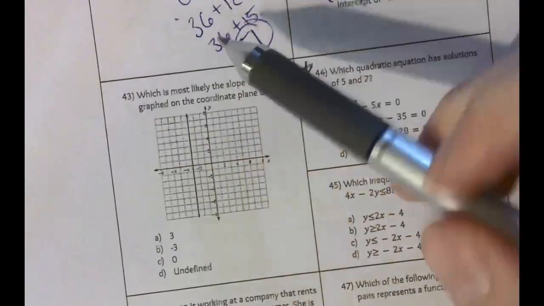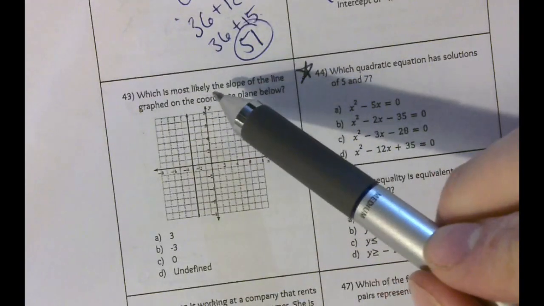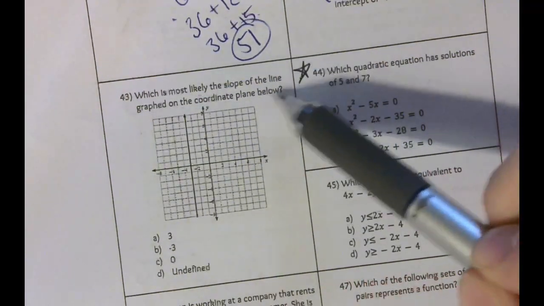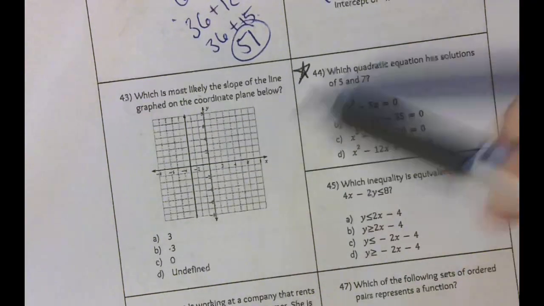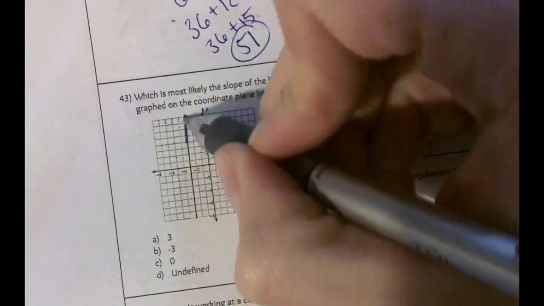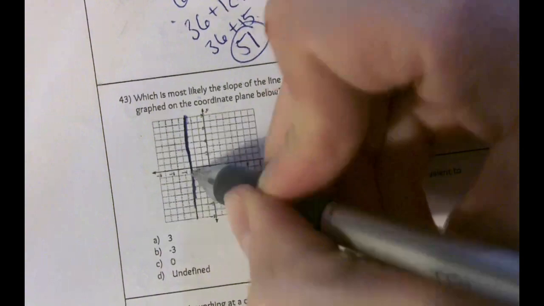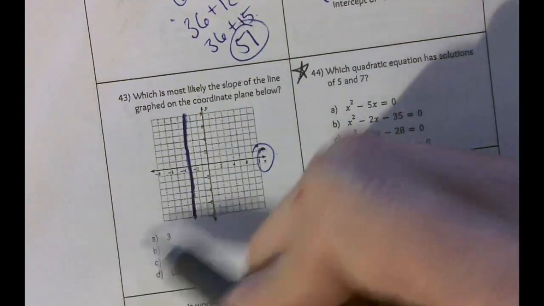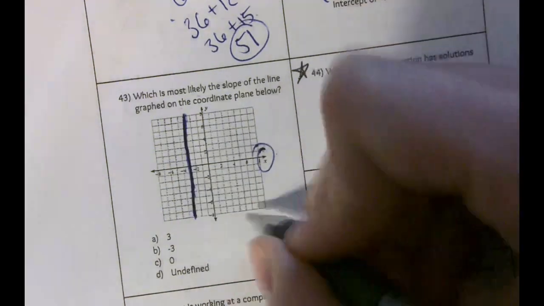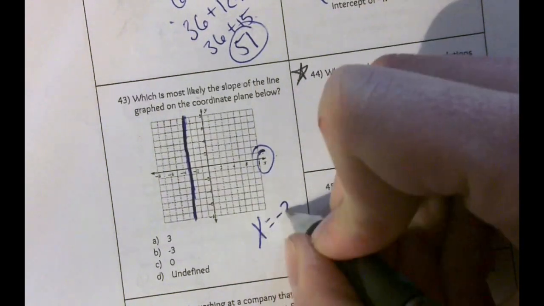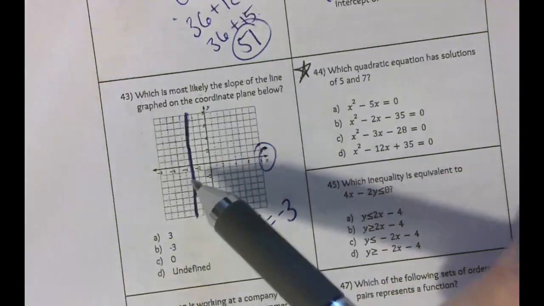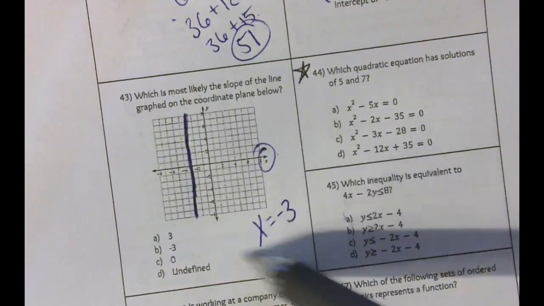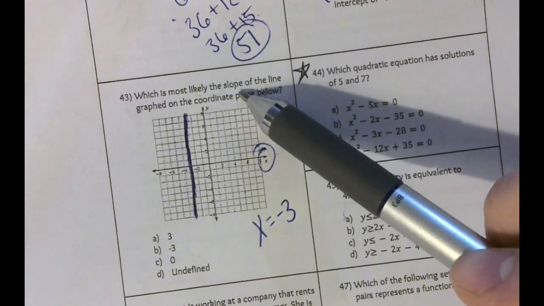Number 43 says, which is most likely the slope of the line graphed on the coordinate plane below? Kind of hard to tell exactly what else is happening here, but I think the line it's talking about is this vertical line here. The vertical line crosses the x-axis at negative 3, so this would be x equals negative 3. Now be careful, because it's not asking what is the x-intercept. It's not even asking what's the equation. It's asking what's the slope.